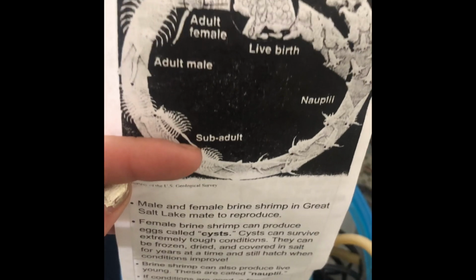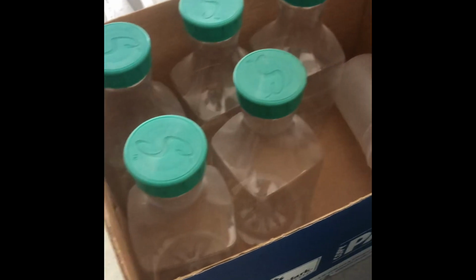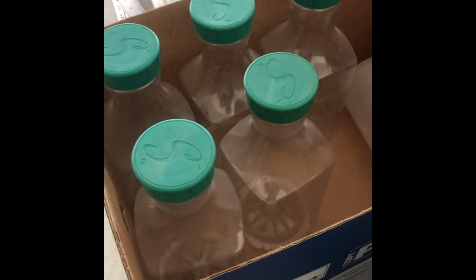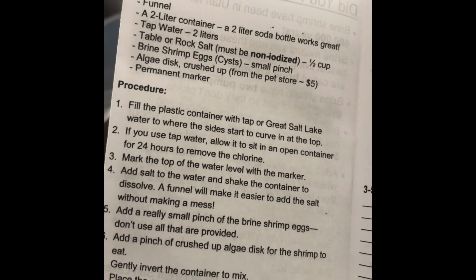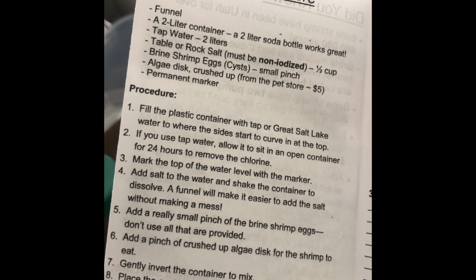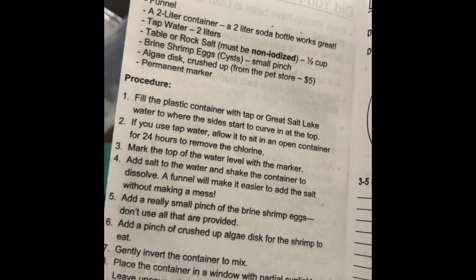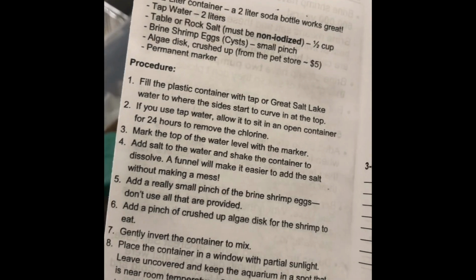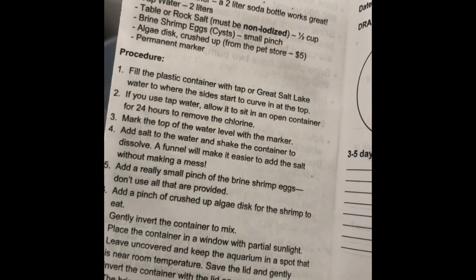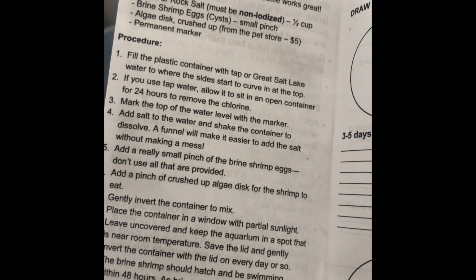Well, if we're going to undergo this and start to hatch our eggs, I might need your help. Anybody want some brine shrimp? I'll hook you up. Okay, let's see what else we got. To make our ecosphere, we need a funnel, container, tap water, table or rock salt, must be non-iodized. Can you think of why? That iodine's pretty toxic for a little brine shrimp.